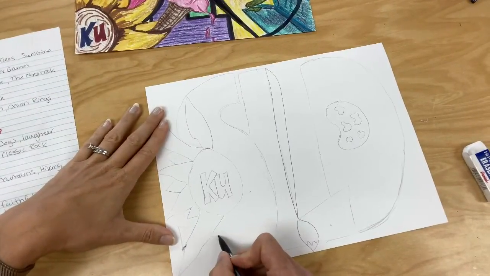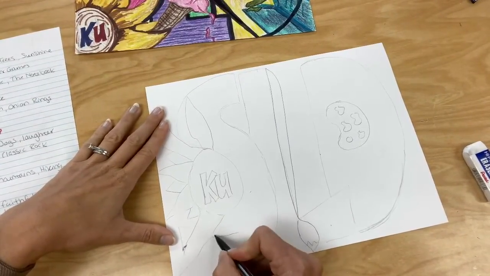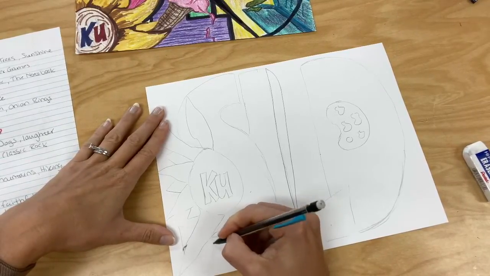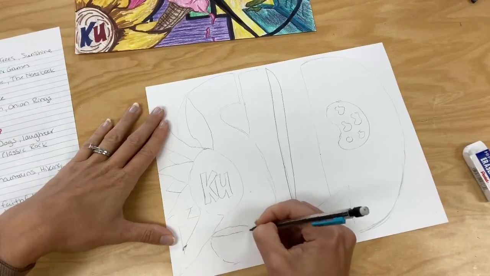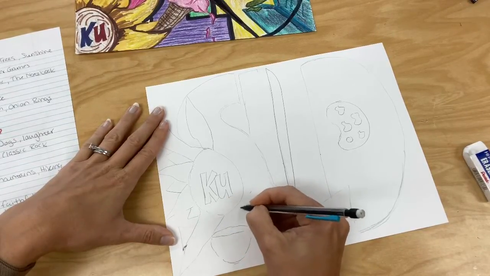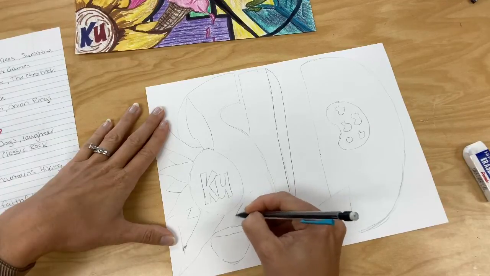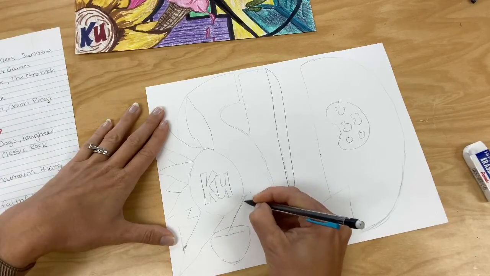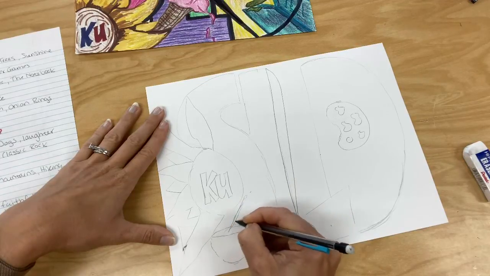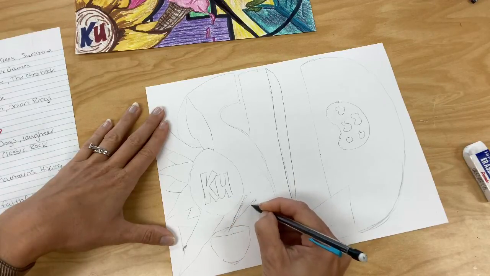So I'm from Kansas, so I incorporated a sunflower reflective of Kansas, and I went to KU, so I actually wrote KU. I'm okay if you want to incorporate 1 or maybe 2 words, but the majority of this project needs to be imagery. That's the whole purpose, or one of the objectives, is to reflect yourself using imagery.